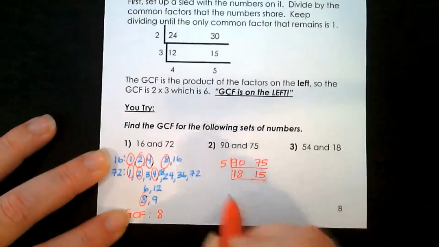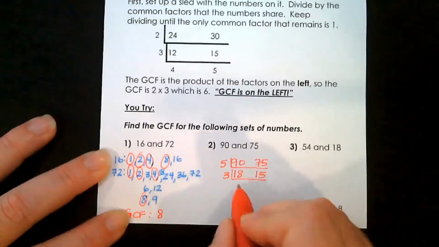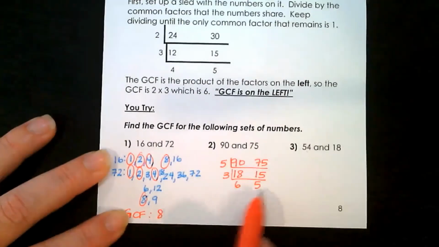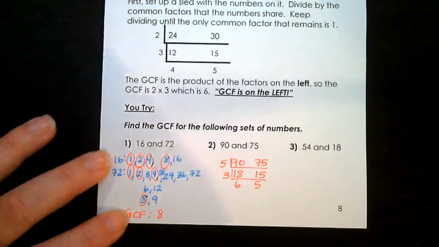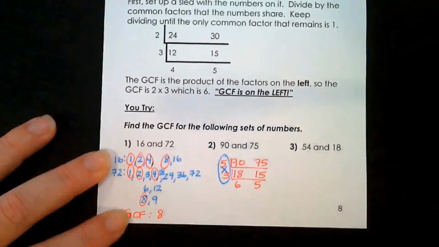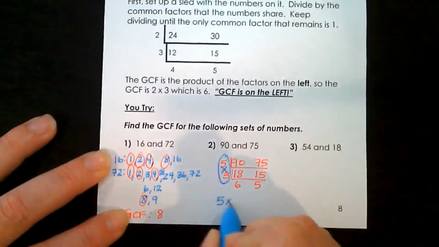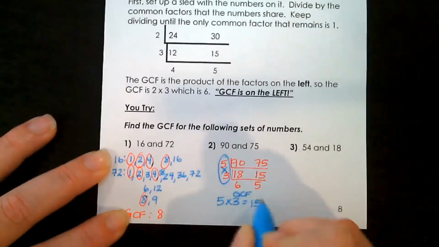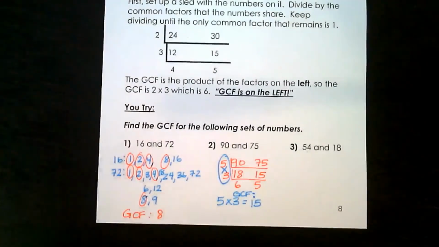They seem to share a factor of 3. 3 goes into 18 6 times. 3 goes into 15 5 times. 5 and 6 share no other common factors at this point. So I'm going to take the GCF, which is on the left. 5 times 3 equals 15. And that's our GCF.